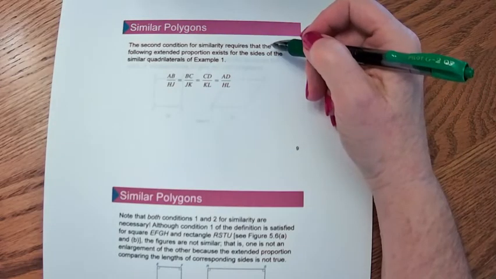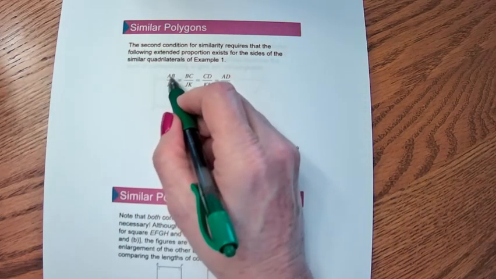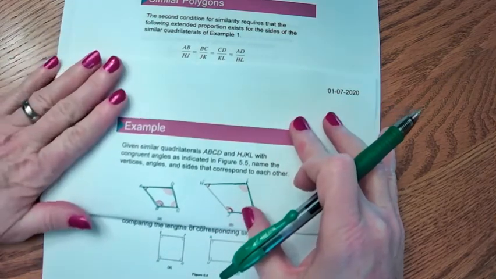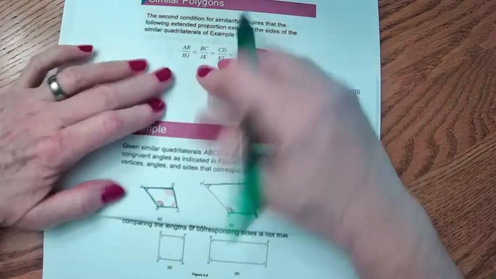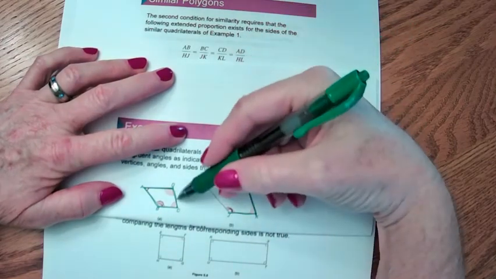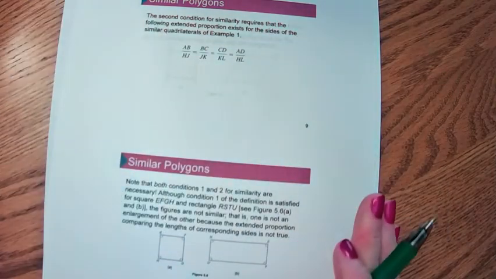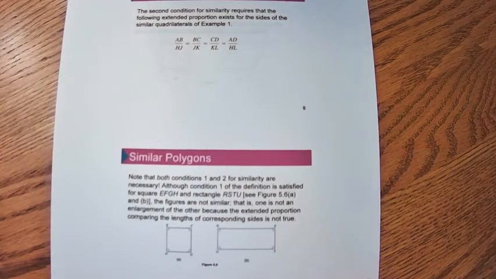So the second condition for similarity said that the sides have to be proportional. So that means side AB to its corresponding side HJ has to be in the same proportion as side BC to side JK. All of the corresponding sides have to be proportional, and we're going to do a lot of work in that in the next section. Both conditions have to be true.